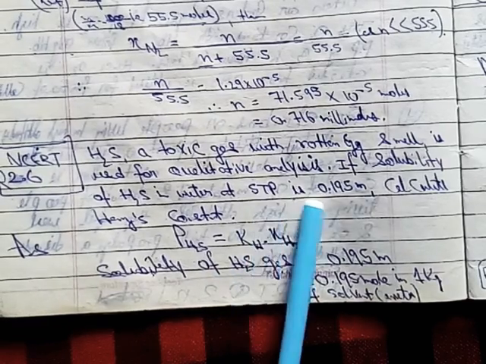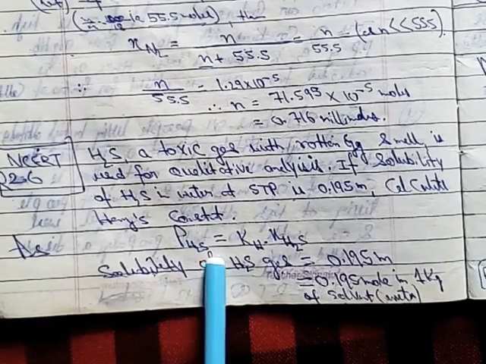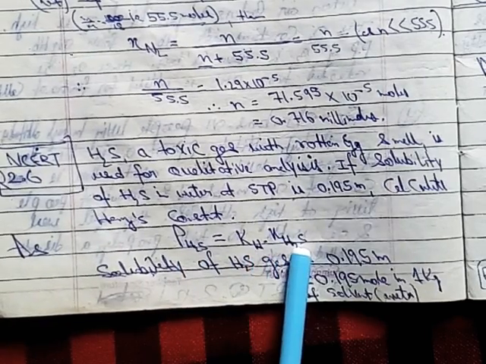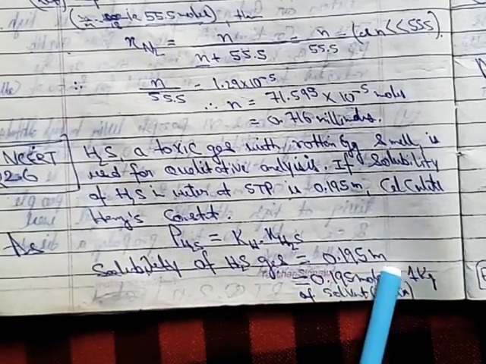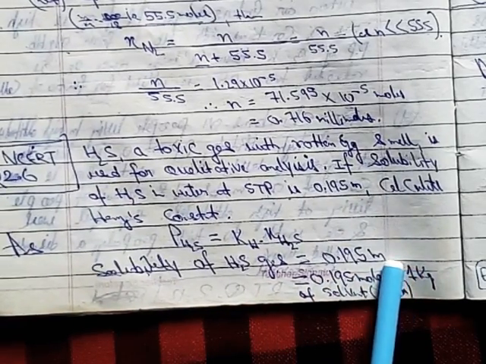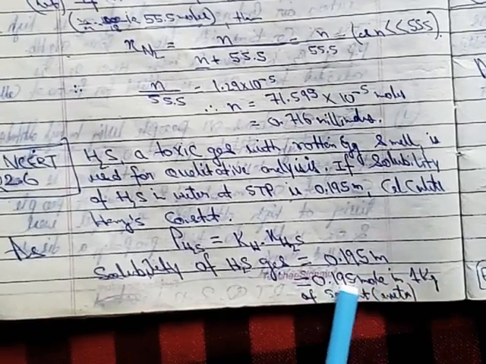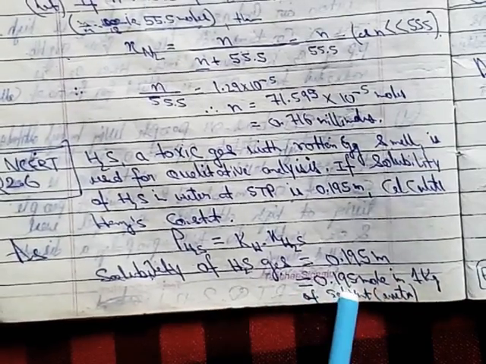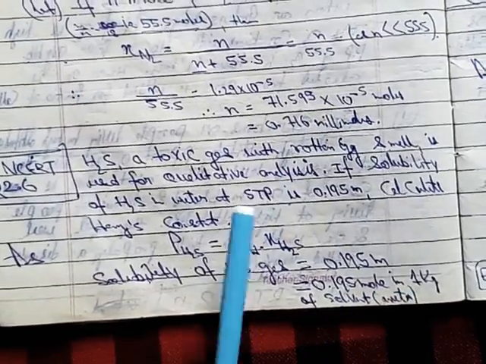At STP we know the temperature and pressure. So the partial pressure of H2S equals KH into the mole fraction of H2S. Solubility is given as 0.195 m. M stands for molality. Molality means mole per kg. So it means we have the moles of H2S. So 0.195 mole in 1 kg of solvent, that is water.